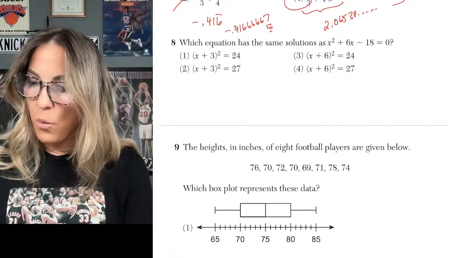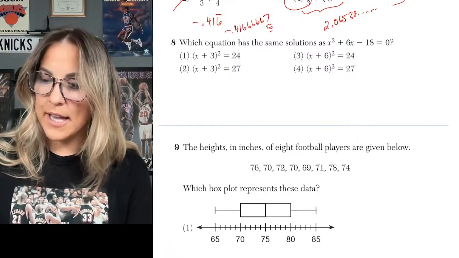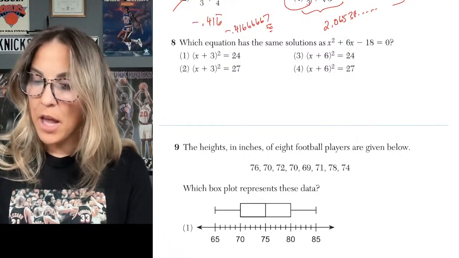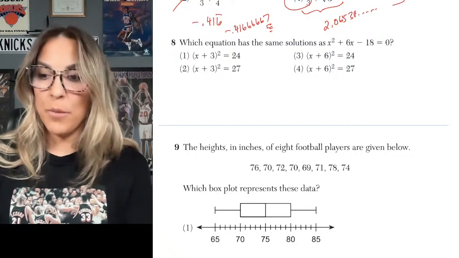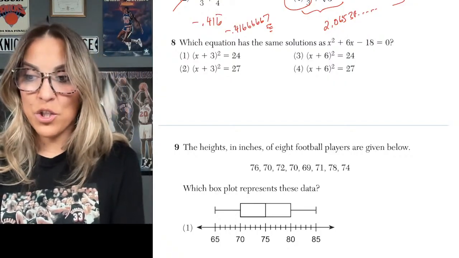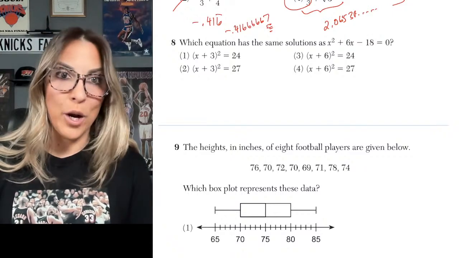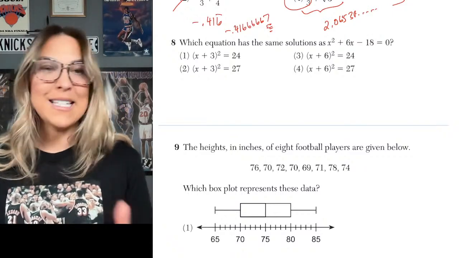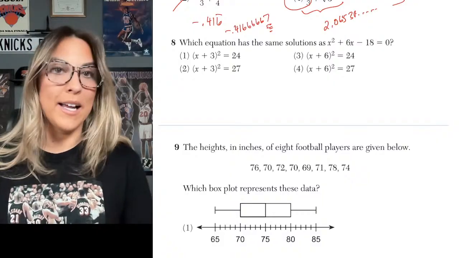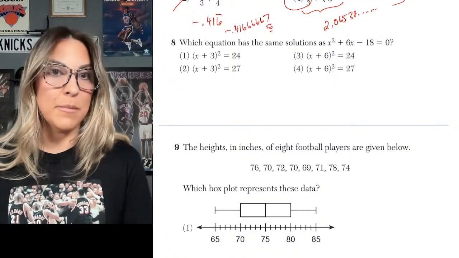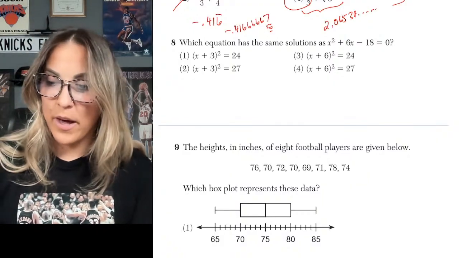Number 8, which equation has the same solution as x squared plus 6x minus 18? When you look at the answer choices here, hopefully it looks familiar to you and it looks like a completing the square problem. The format that it's written in is x plus something squared equaling a constant. That's your hint that this is about completing the square. So let's review how to complete the square.